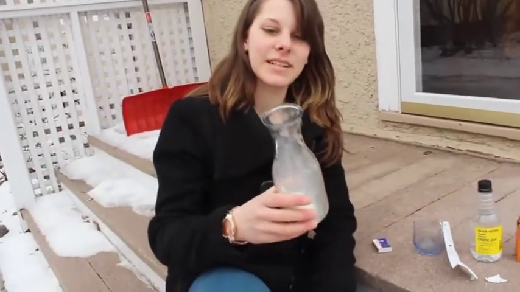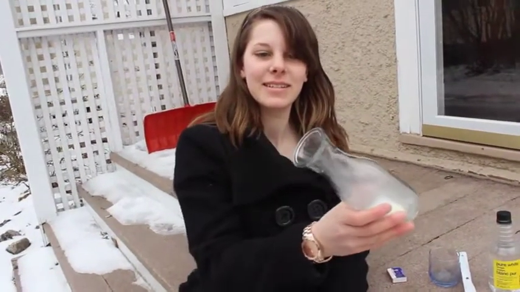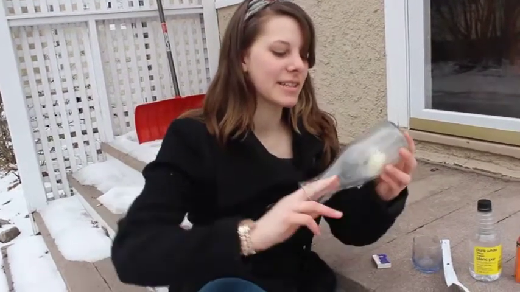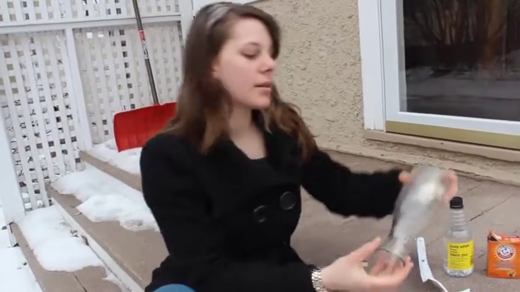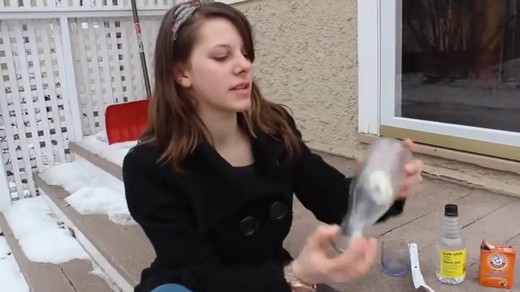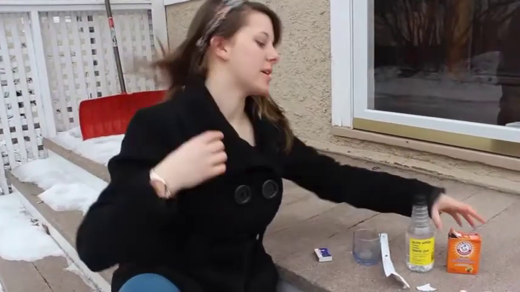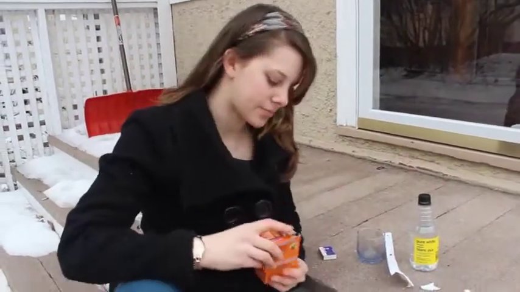There's a little carbon dioxide coming out of there from the fire. Now we've got a dirty egg. And now I'm going to try and get the egg out of the bottle.